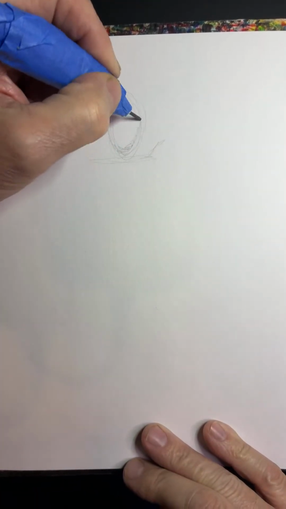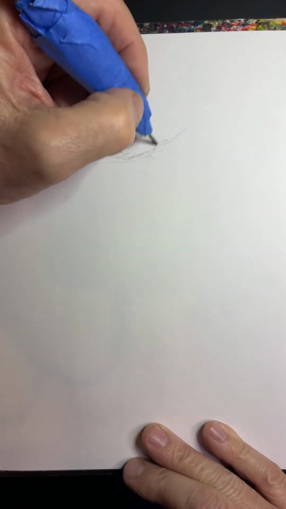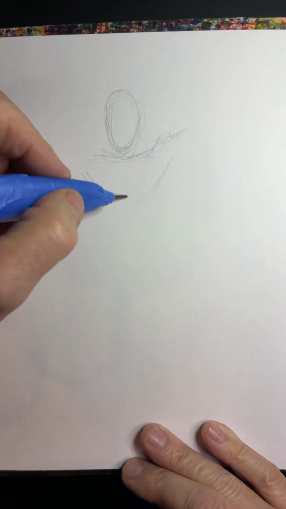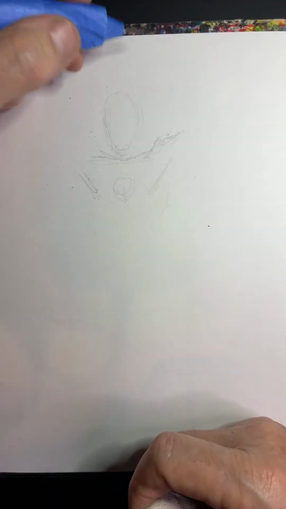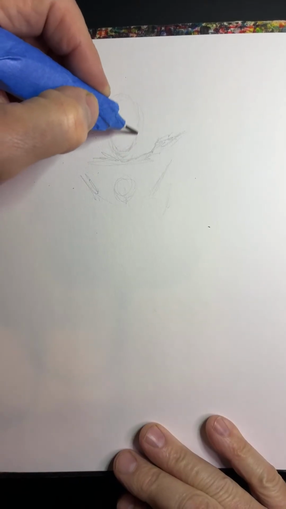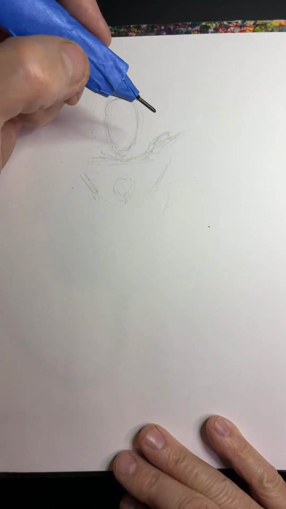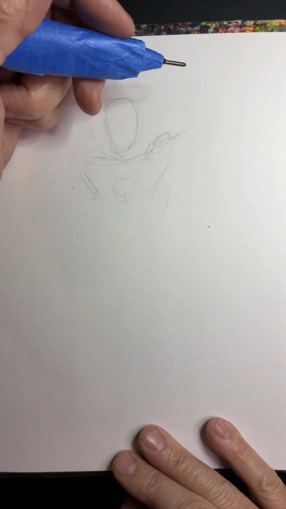You might have to remind me of some of that when we get to the color tomorrow. Draw a dragon on his neck like a chain.